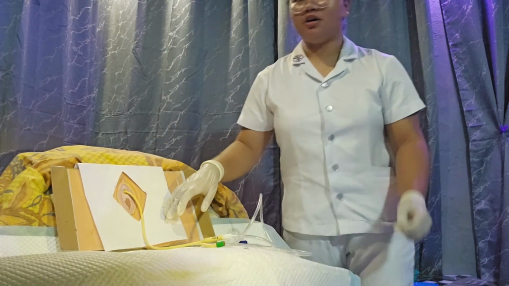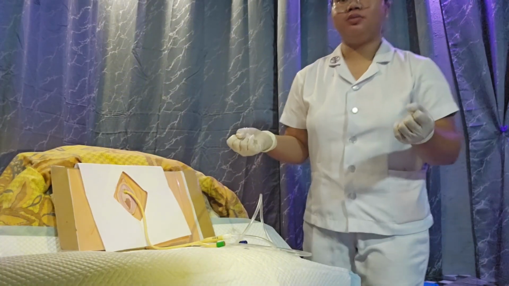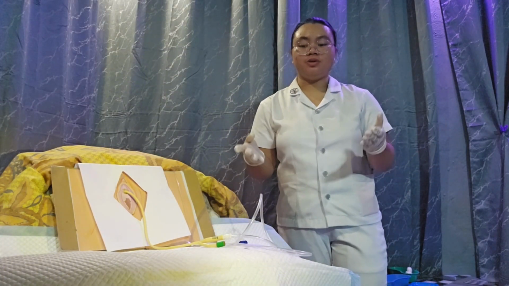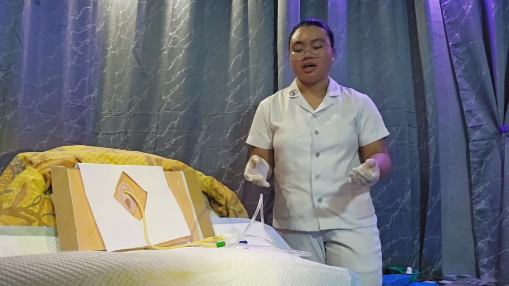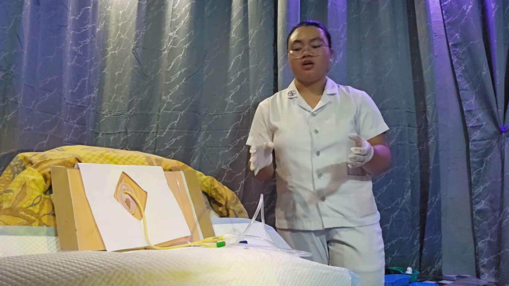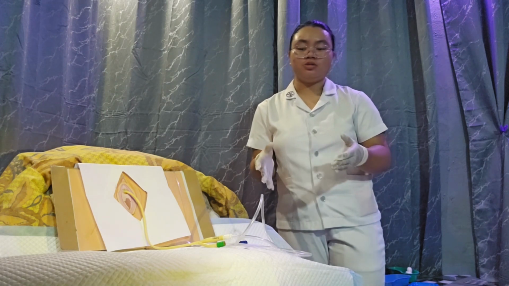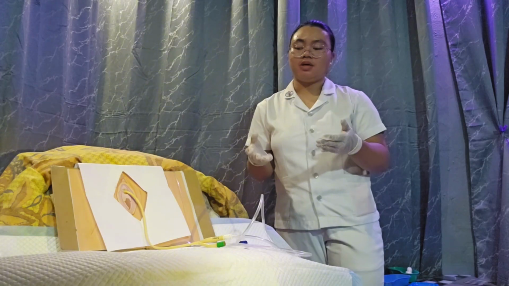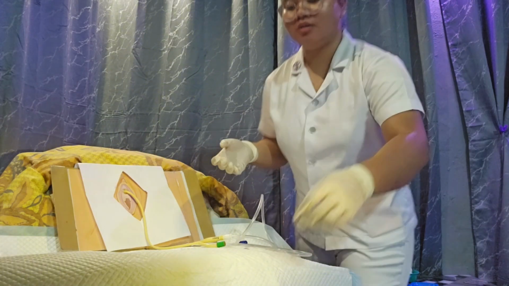So after wiping off the excess, we are now going to secure the catheter with tape onto the patient's thigh, ensuring that it's not too tight or too loose so that we still allow the patient to move freely.